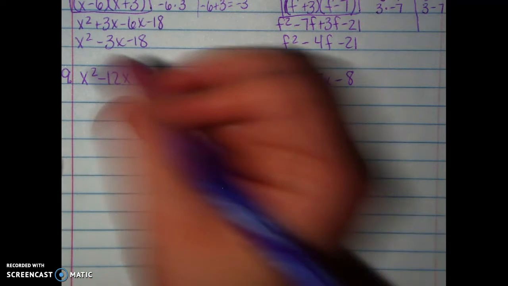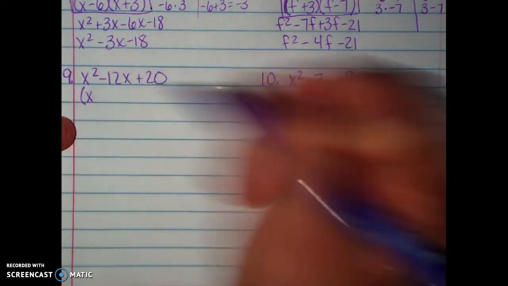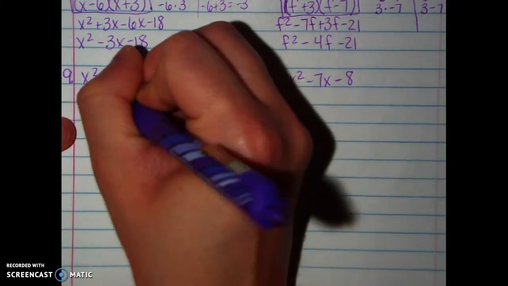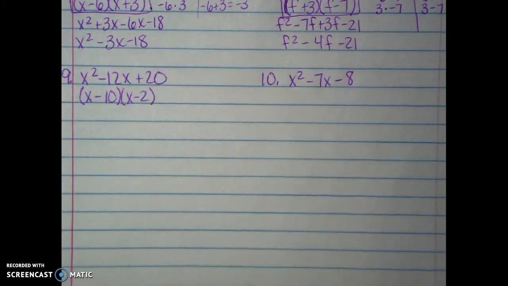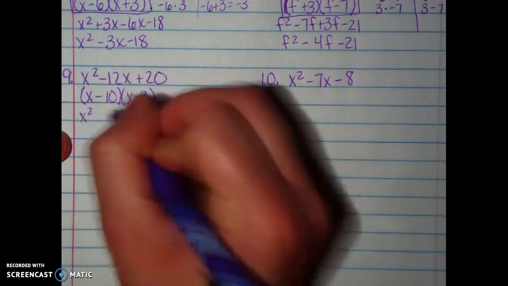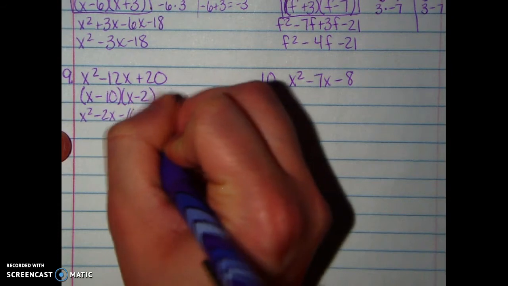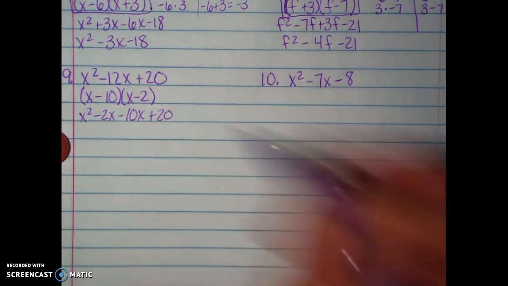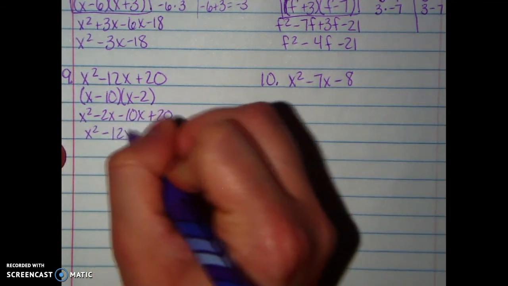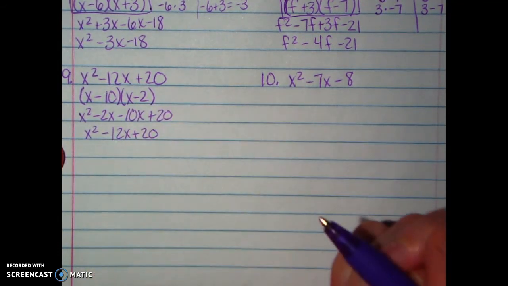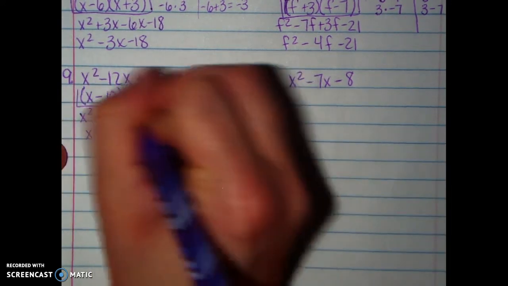Okay, for this one, this should be x minus 10, x minus 2. Okay, I didn't do the table on that one. Maybe you could do that in your head as well. If not, you can use the table. If you multiply it back out, you get x squared minus 2x minus 10x plus 20. And that would be x squared minus 12x plus 20. Okay, so that is the right answer.